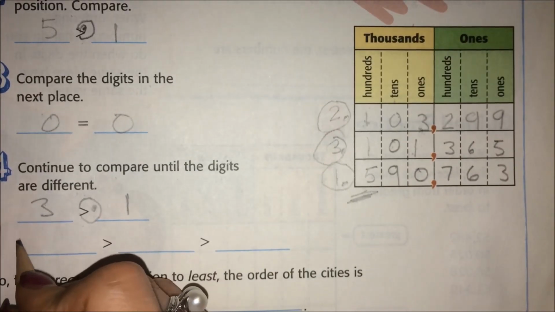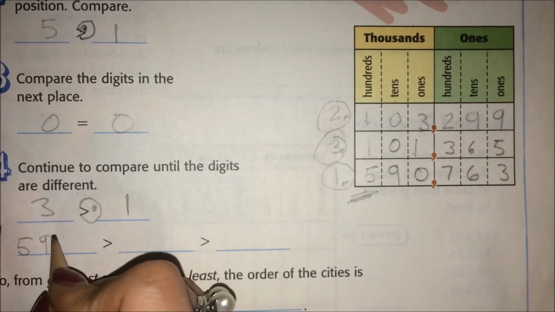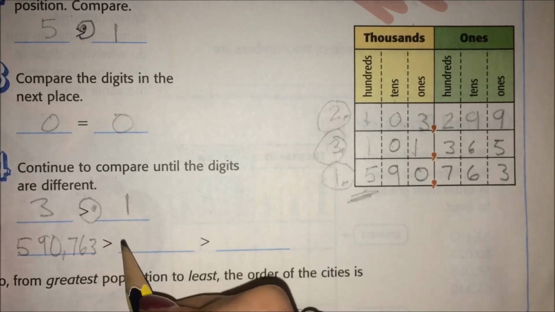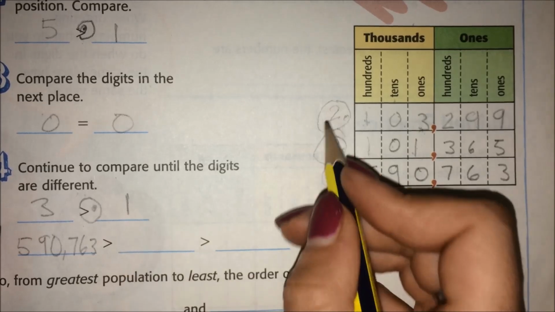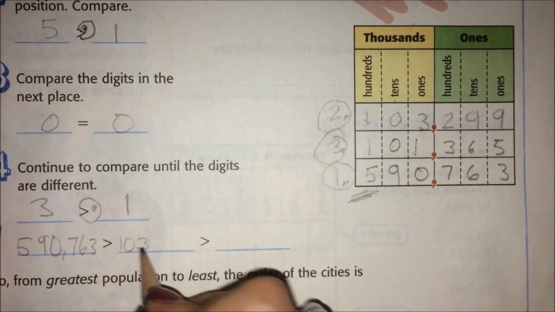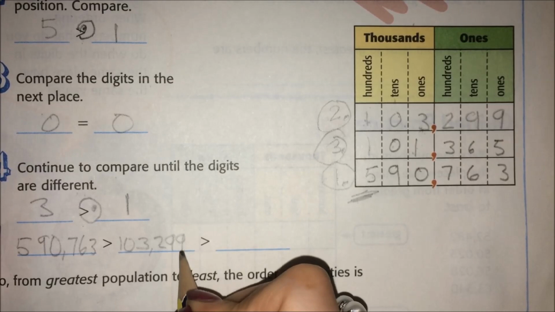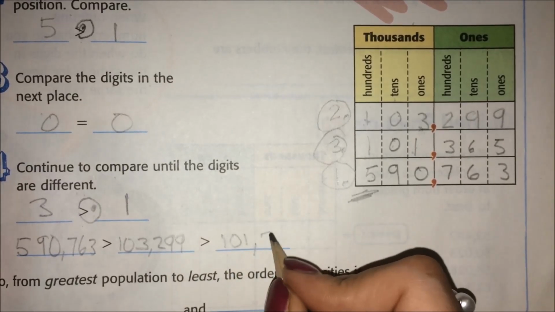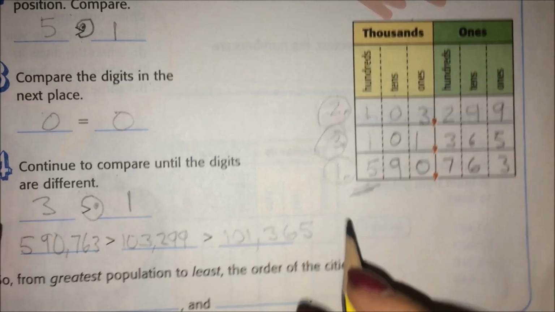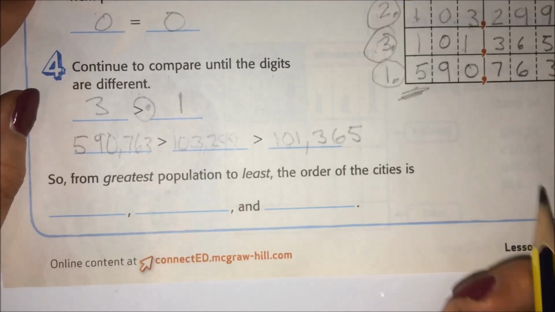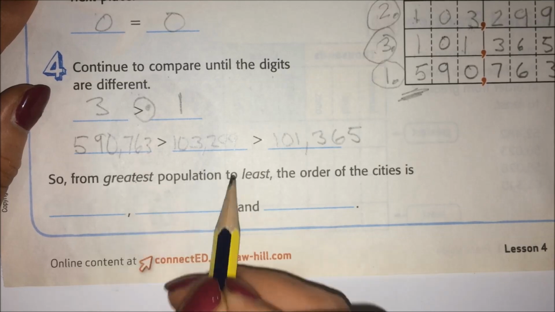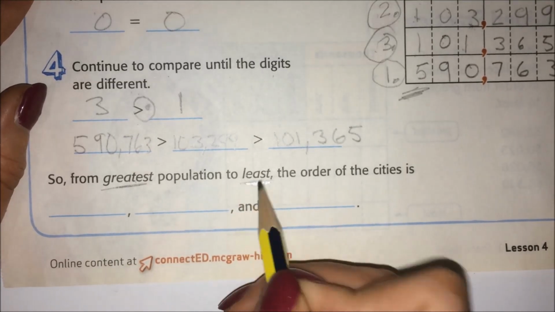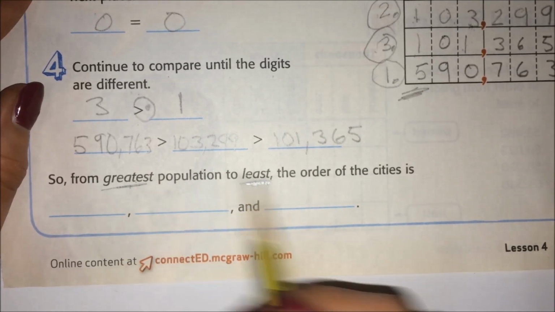Okay, so 590,763. The second one, 103,299. And our third one, 101,365. Okay, so just repeat from greatest to least. Make sure you pay attention. I can guarantee on the test some of you are going to mix up least to greatest and greatest to least.